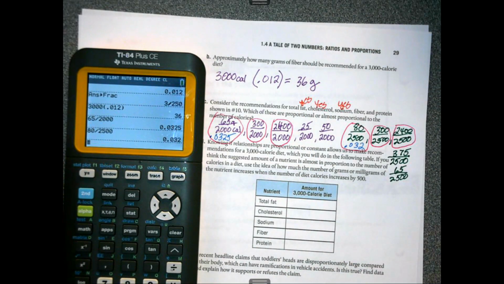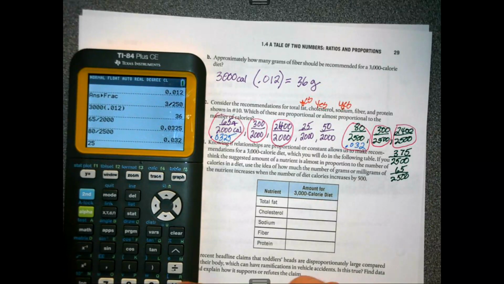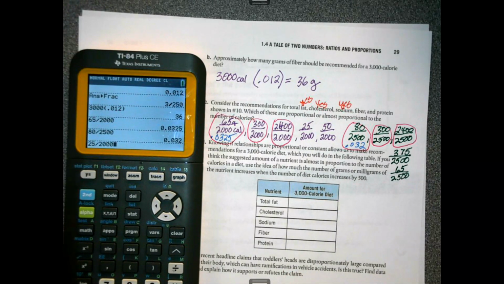Fiber. If fiber comes out proportional, then I'm quitting and saying all of them are. 25 divided by 2,000, because that's the student way of doing it.